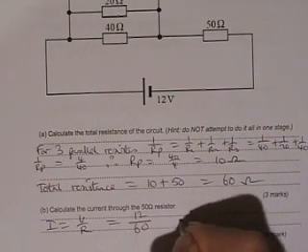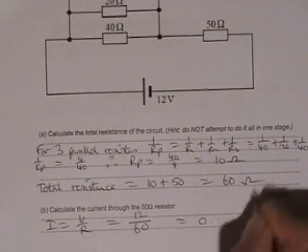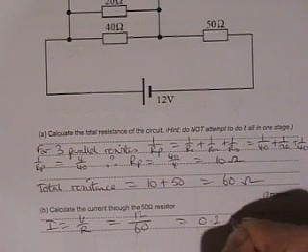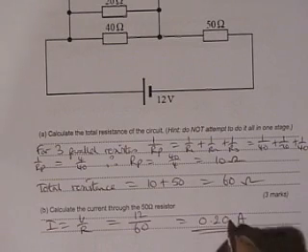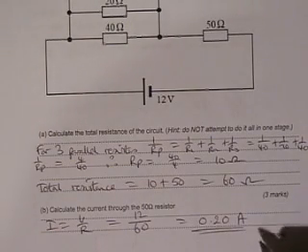And 12 divided by 60 equals 0.20 amps. It does matter that you put the 20, because we shouldn't just work to one significant figure, we should work to 2.